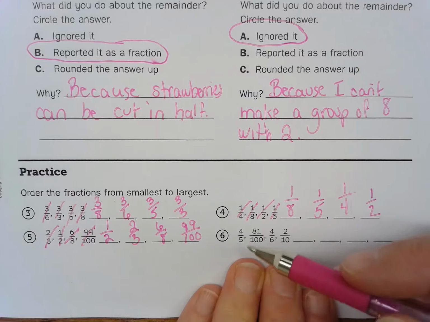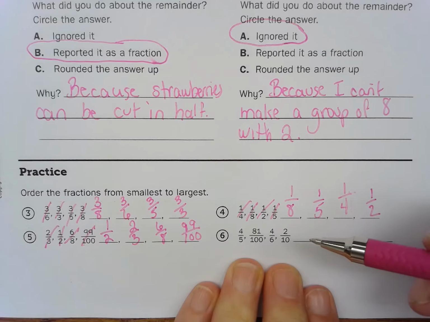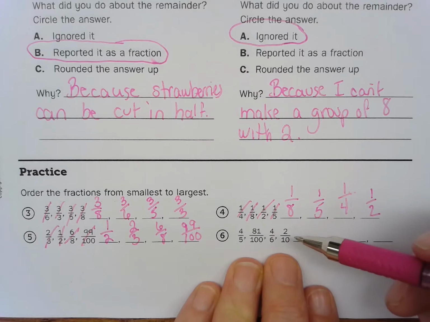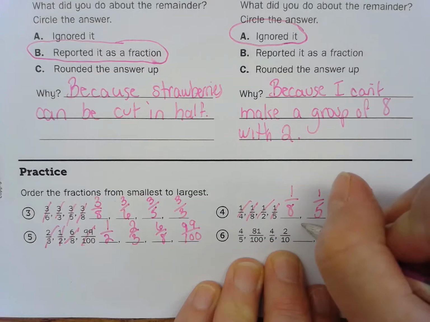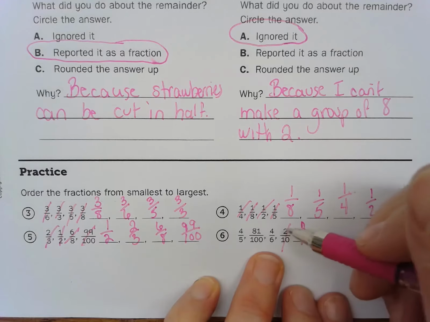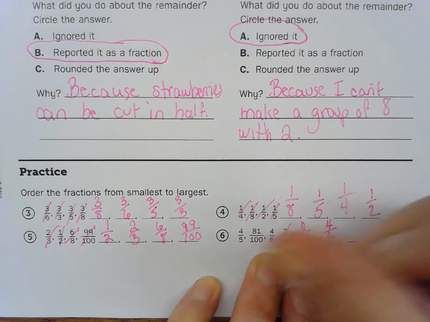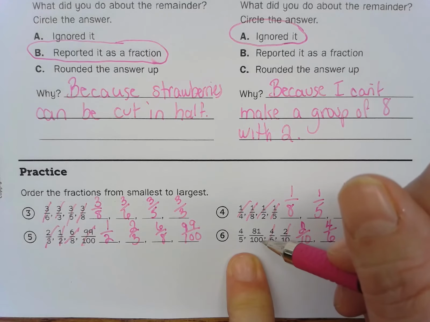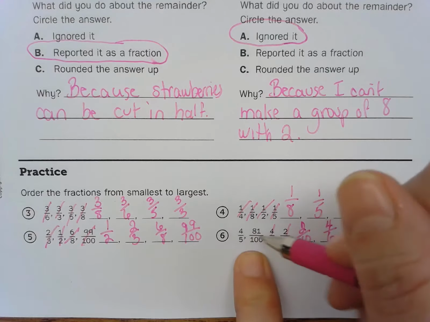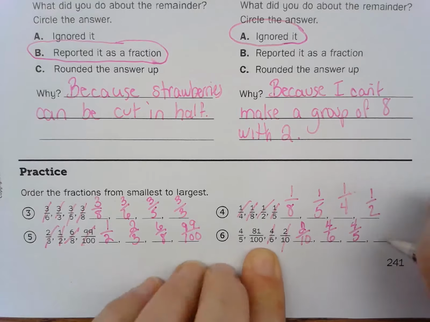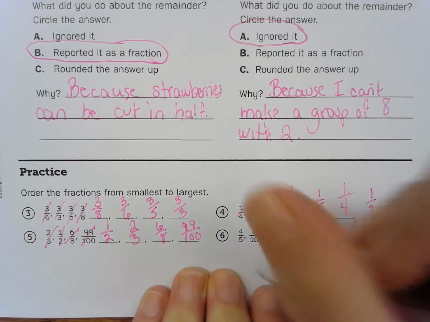And the last one, we have 4/5, 81/100, 4/6, and 2/10. Okay, so right away, 2/10, which is equivalent to 1/5, is the smallest. Then comes 4/6. Now these two here are really close together. 5 goes into 100 20 times. 20 times 4 is 80. So these two are so close together, but 4/5 is just a little bit smaller, because 4/5 would be equivalent to 80/100, but it's a little less than 81/100.